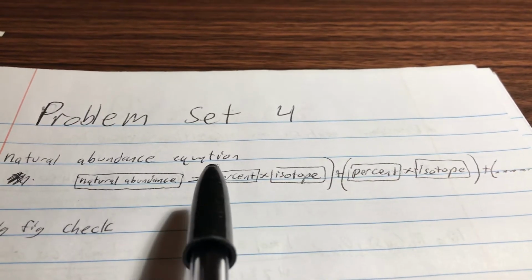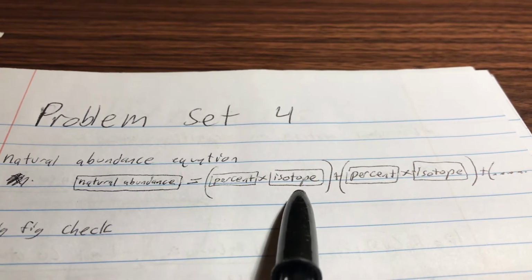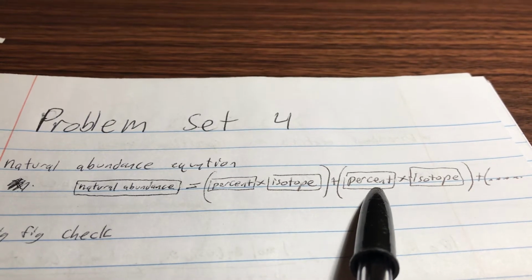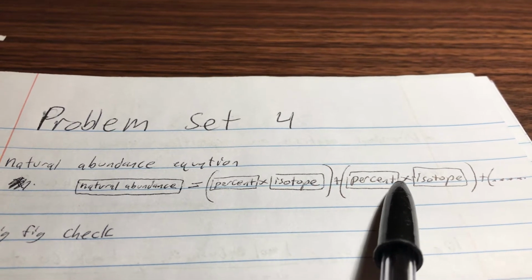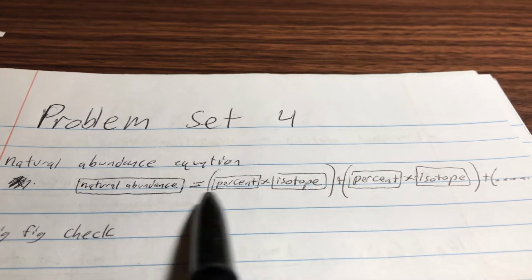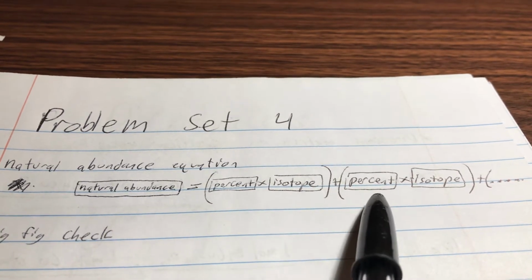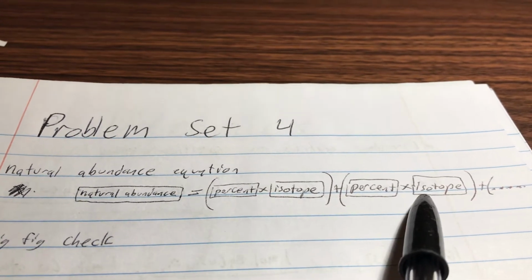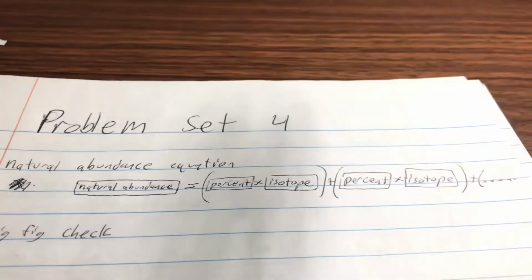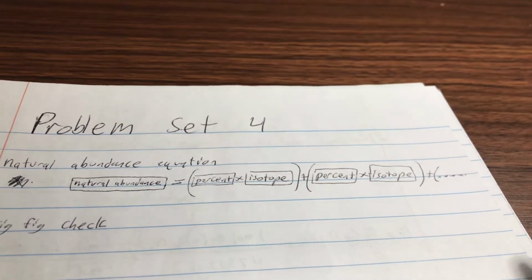But it's this percent times that isotope plus another percent times another isotope. And again, of all the elements that exist, this percent is how many of those are this isotope. That's a better way of saying it. And you keep doing that for however many isotopes you have.